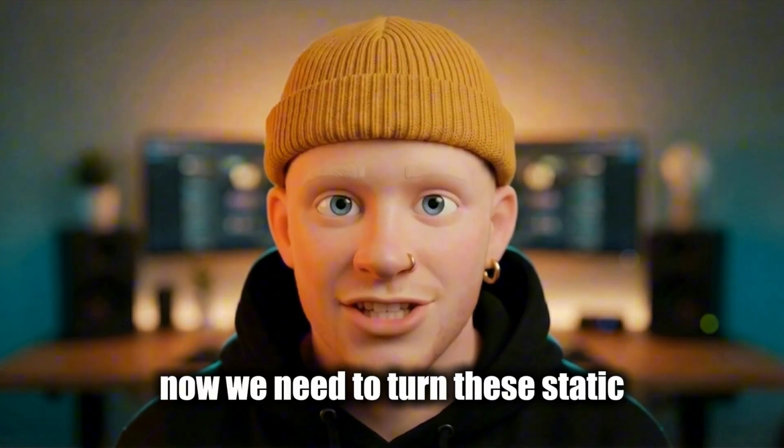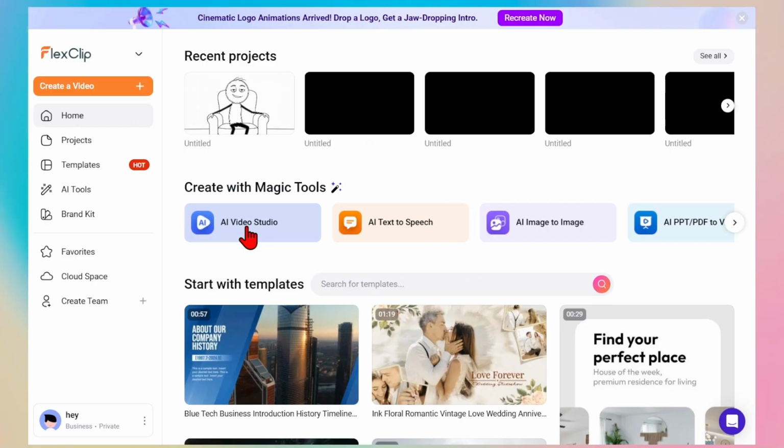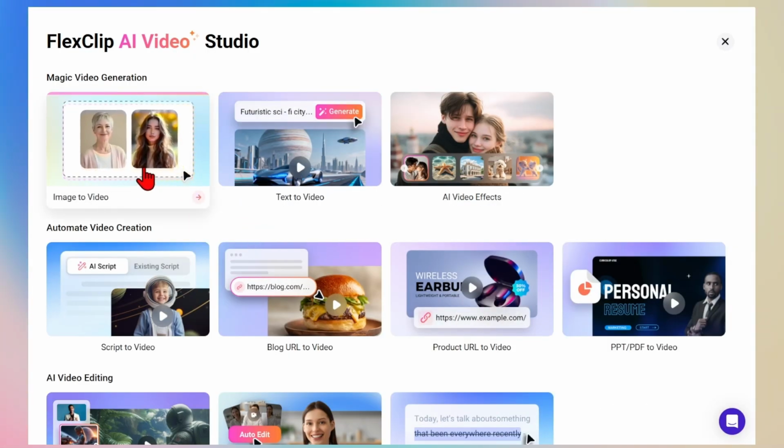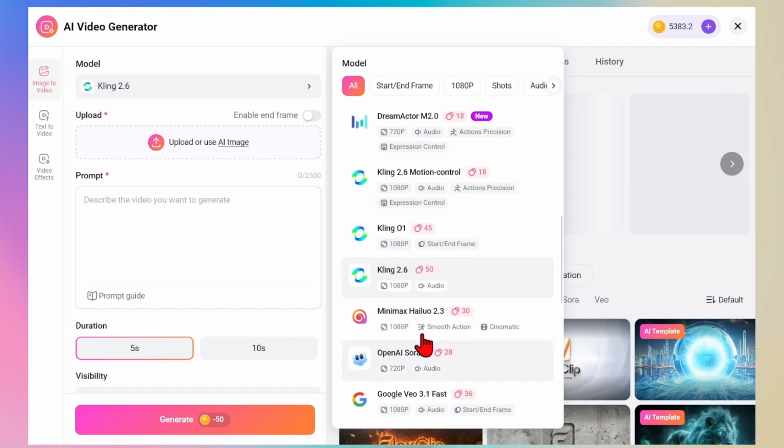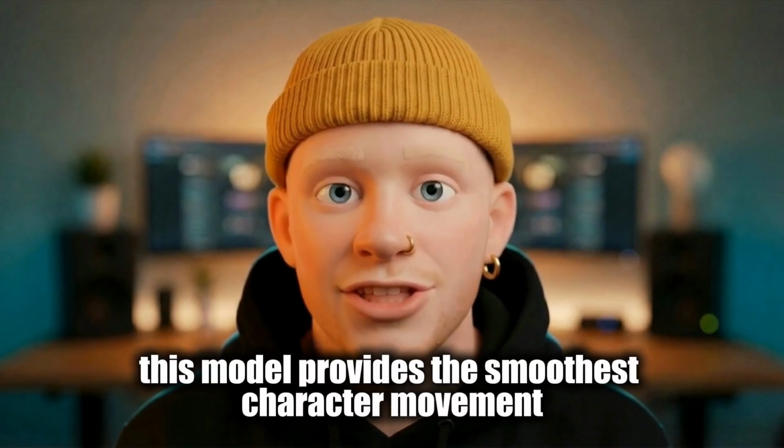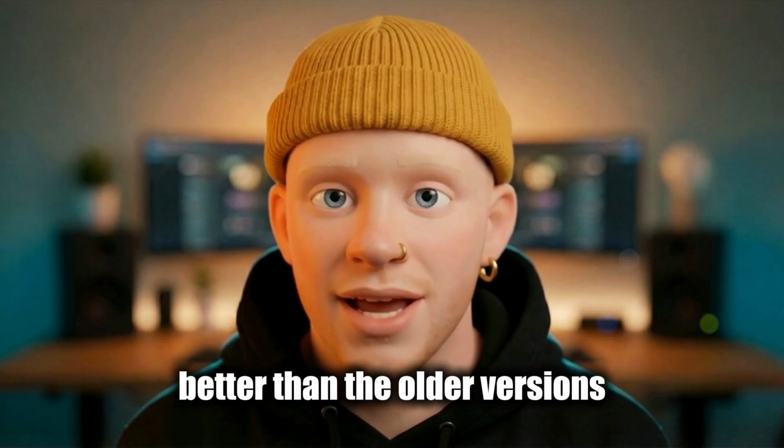Now we need to turn these static 3D images into cinematic video clips. Go to Flex Clip and navigate to the Image to Video section. Look for the Model Selection menu and choose Cling Standard 2.6. This model provides the smoothest character movement and maintains consistency better than the older versions.